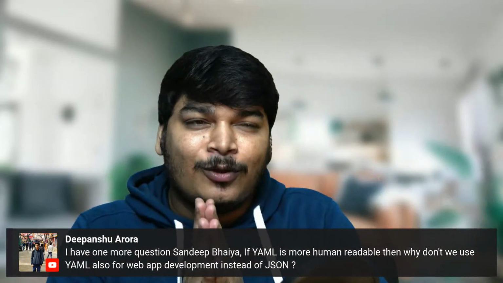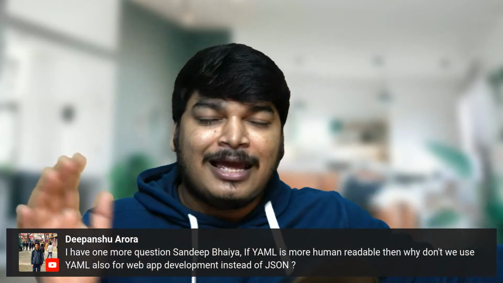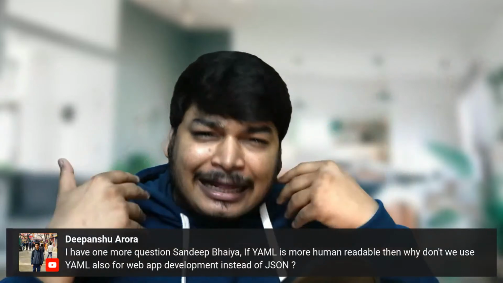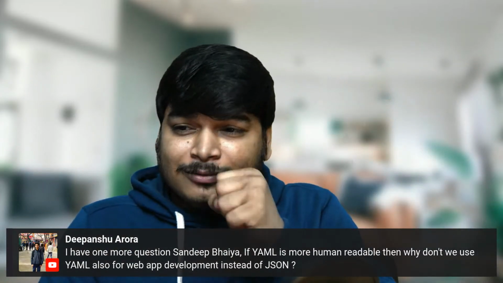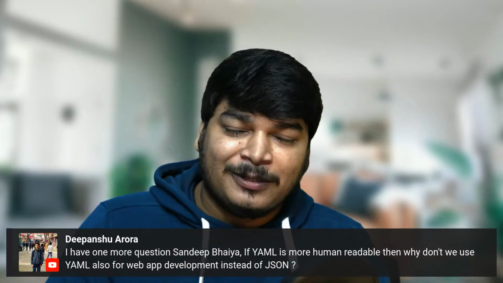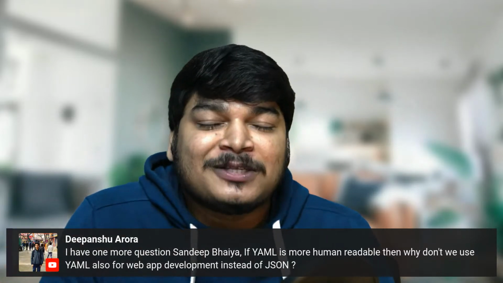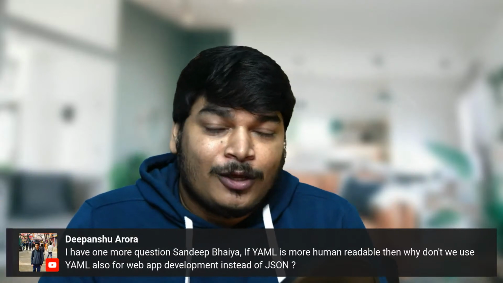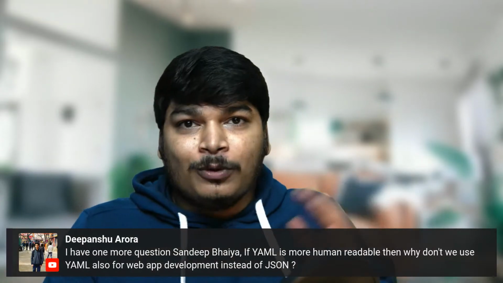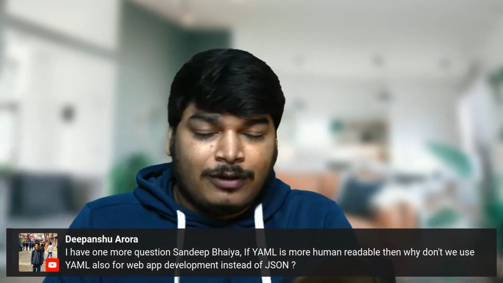But if it's JSON, we can strip all the extra spaces and compact the response the way you like. You can gzip the data, compress the data format and send it. But in YAML, if you remove the spaces, it's going to be a syntax error. So that's one of the reasons I feel it's not yet utilized as a common data medium. It's used as a configuration language.